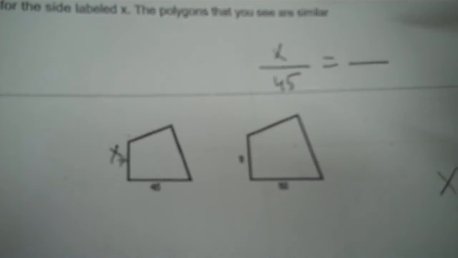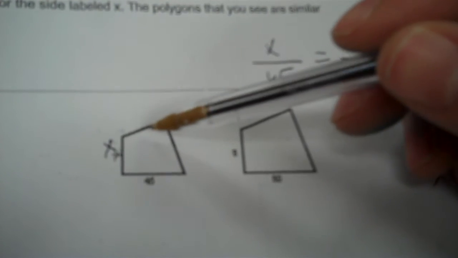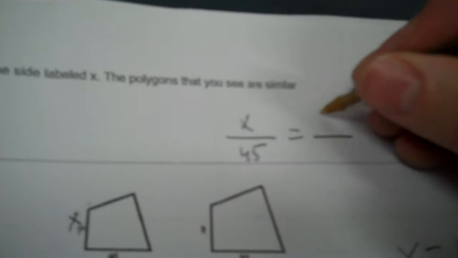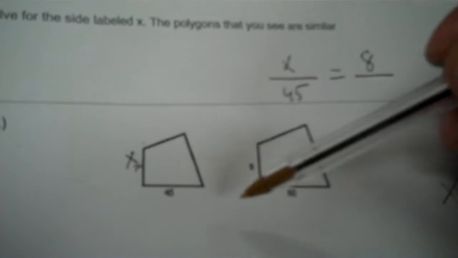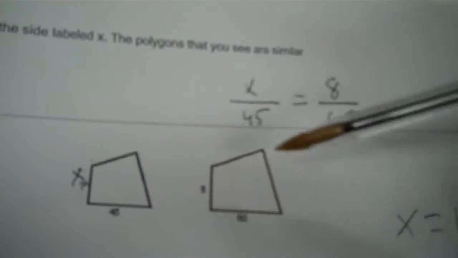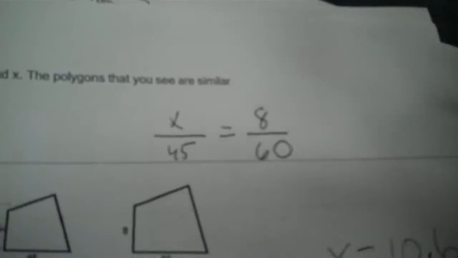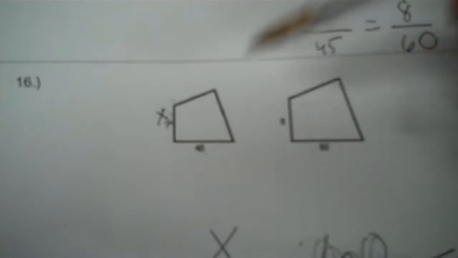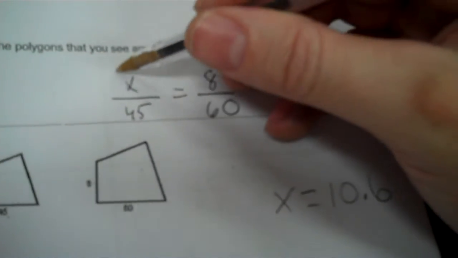Now, over on this proportion, what side is most like the X? What side would match up with the X? Here's X. Now go look at this one, because it would be 8. So I need to put 8 across from X. And then what side would match up with 45? It would be 60. Okay, so as you can see, that's different than the way we did it here. Just go with what I just taught. So just put the X with the side that you have, and then this would line up with X. This would line up with 45.